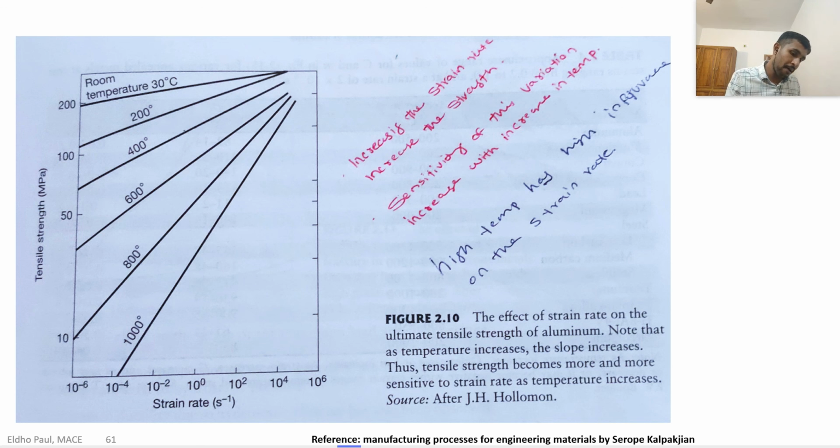Here in this graph, we can see a higher temperature, 1000 degrees Celsius. Under very high temperature, this is the tensile strength or yield strength, the yield strength required for plastic deformation. Under very high temperature, the strain rate has a very high influence on the yield strength. We can see the variation of the strain rate.